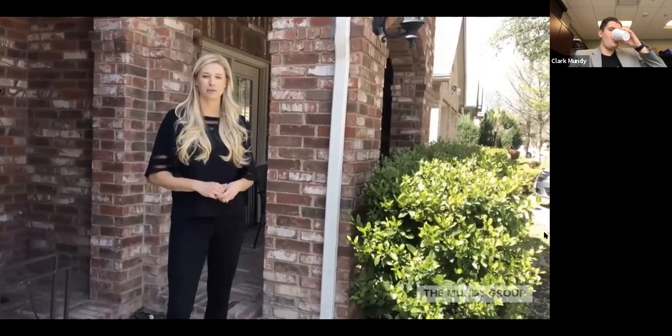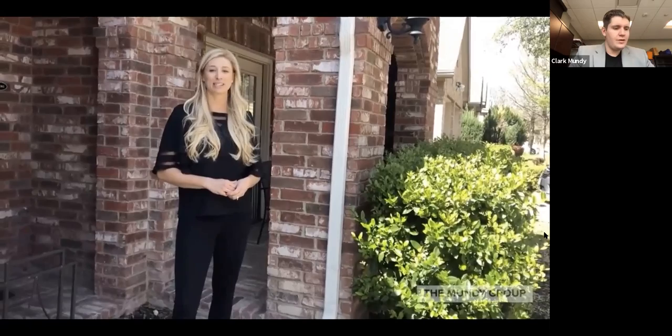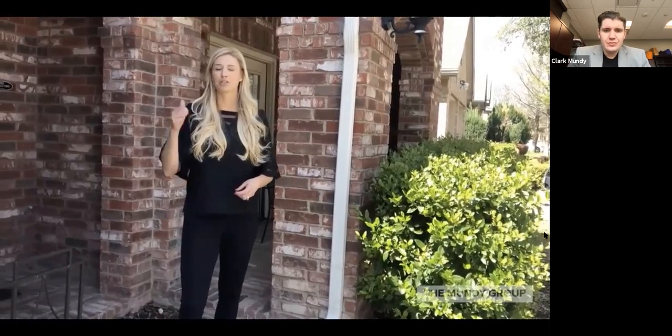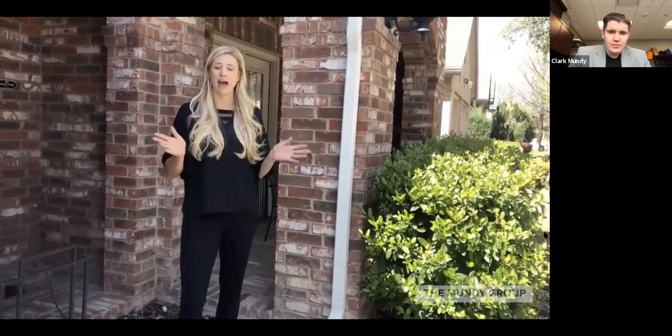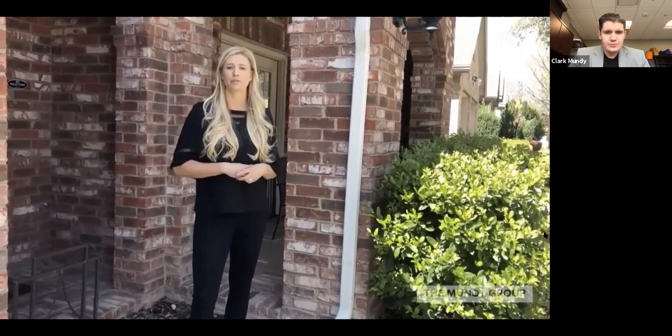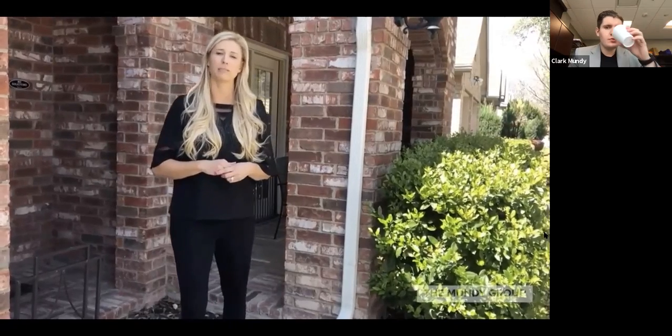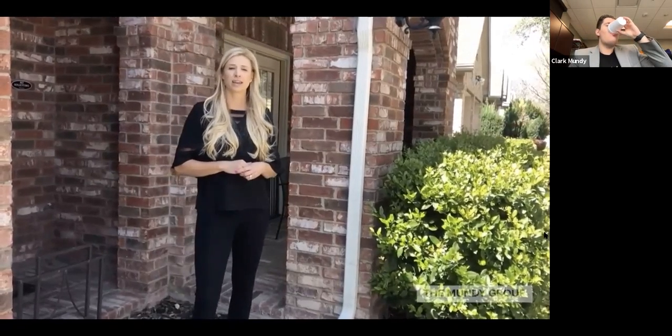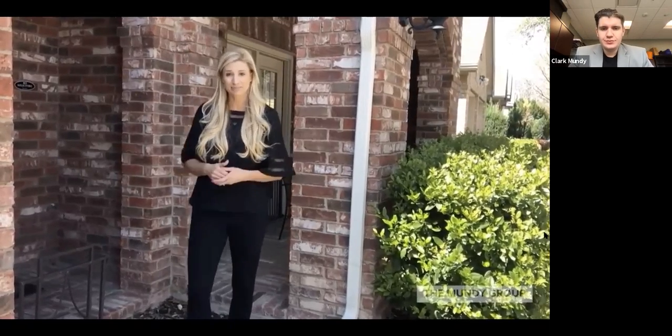Hi guys, welcome to 9125 Farmer Drive in Fort Worth 76244. This charming 4-bedroom, 3.5-bath house is located in the heart of the Heritage Master Plan community. It's just up the road from the resort-like pool and clubhouse, and it's also located in the highly desired Keller ISD. So let's go take a look.